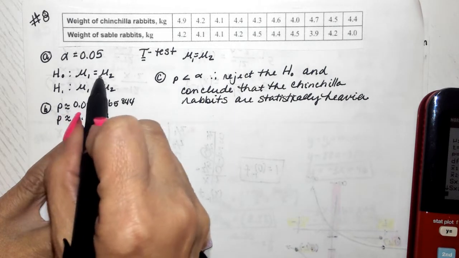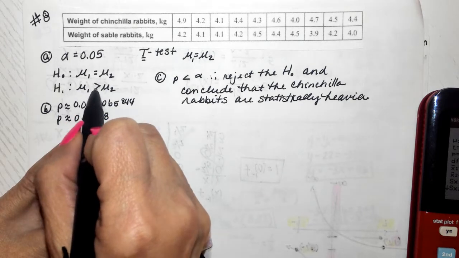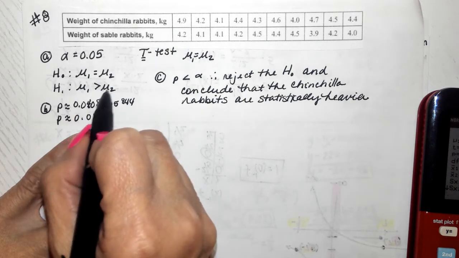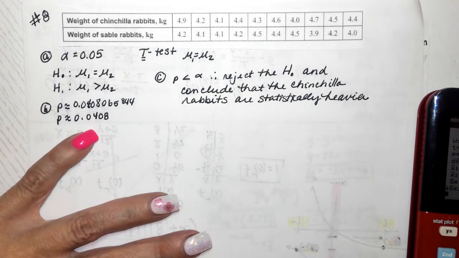So that means they're not equal. We're going to conclude the alternative, which is that the chinchillas are greater than the sables, whatever the other ones were. Sables, yeah. So we're going to conclude that.